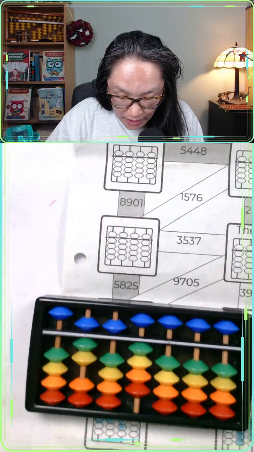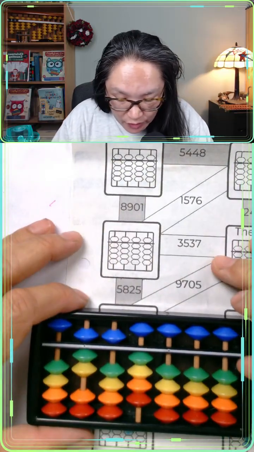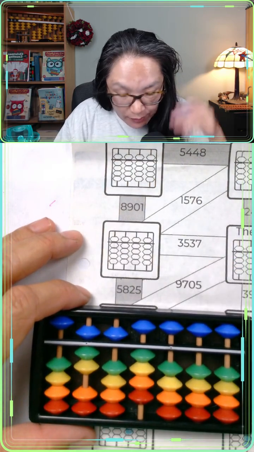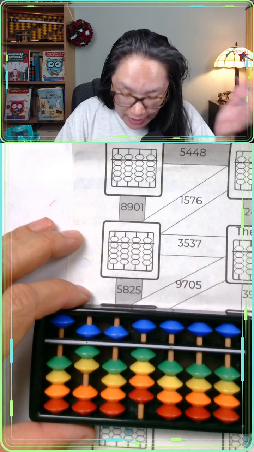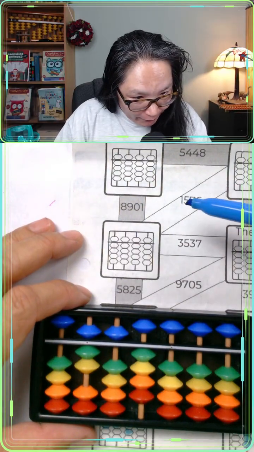Abacus is not new, but it is different. It is very different than mainstream math classes. So if you can keep your mind open to something different, I can show you the way. This is the way.